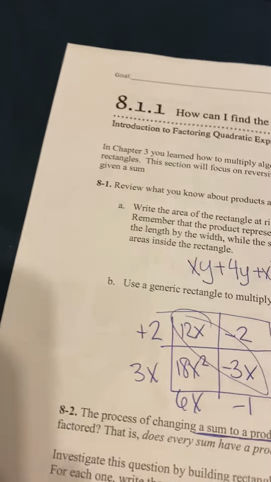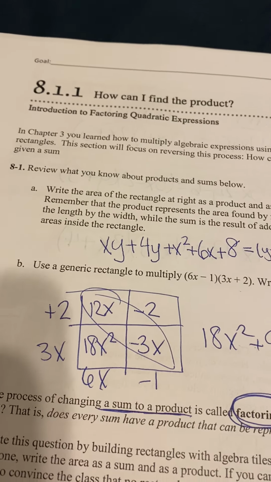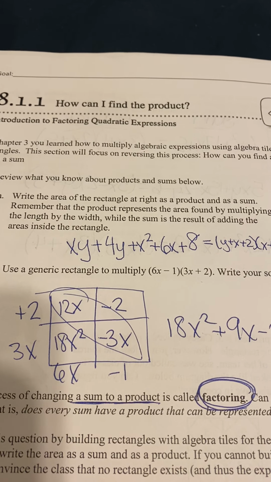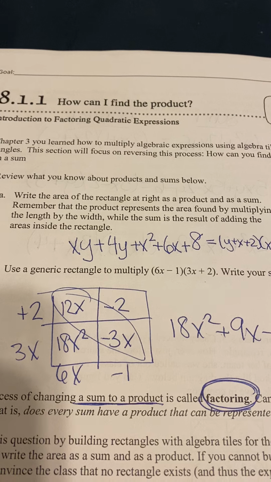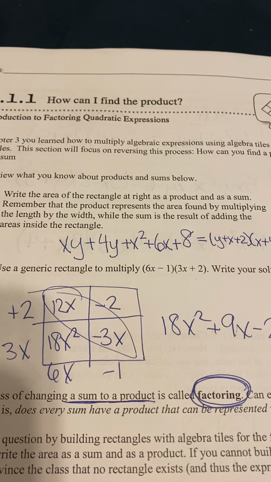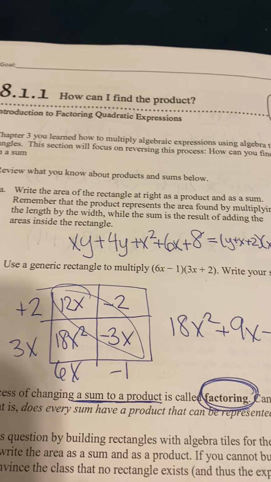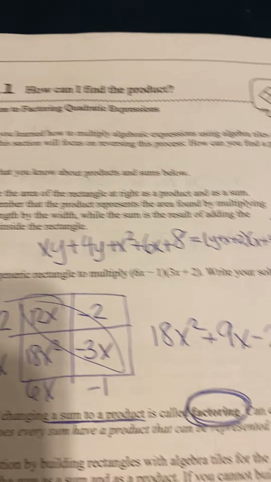So, 8.1 says, review what you know about products and sums below. Write the area of the rectangle at the right as a product and a sum. Remember that the product represents the area found by multiplying the length by the width, while the sum is the result of adding all the areas on the inside of the rectangle.